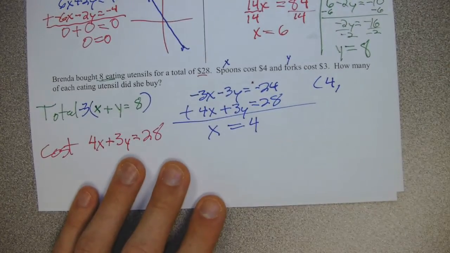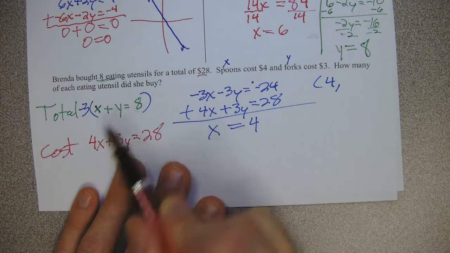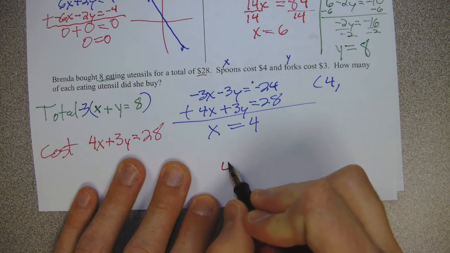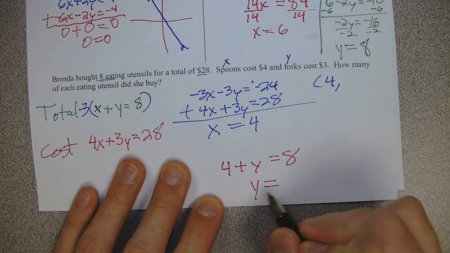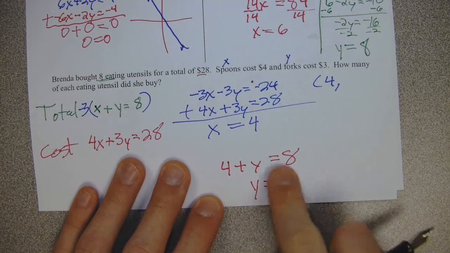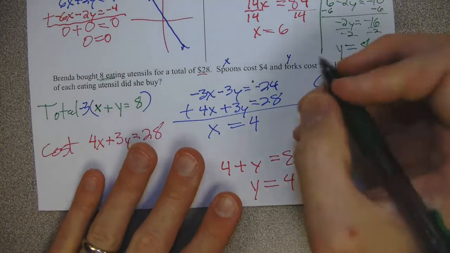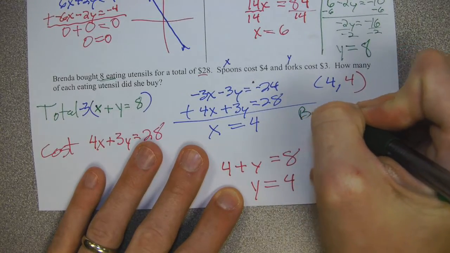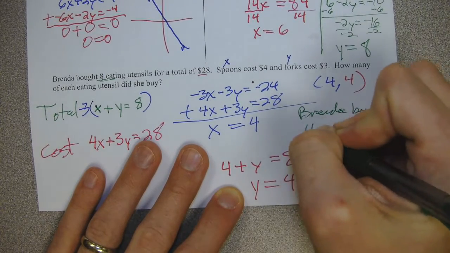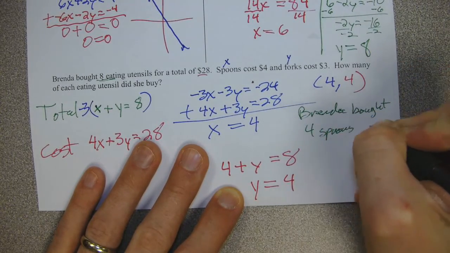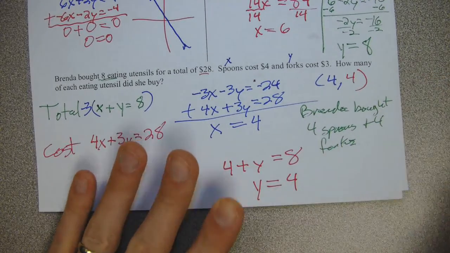In other words, we have 4 spoons. I'm going to take that number and plug it back in. I'm going to use this original green equation. So if I know there were 4 spoons added on to how many forks for 8 utensils, well, that's pretty easy. Y also has to be 4. So we'll plug that in and work it out. So the meaning of my situation here is simple. Brenda bought 4 spoons and 4 forks. Simple as that.